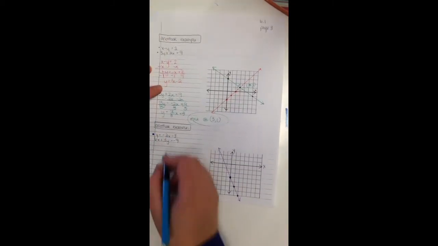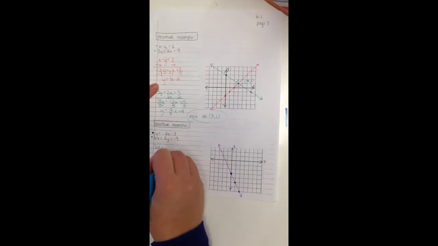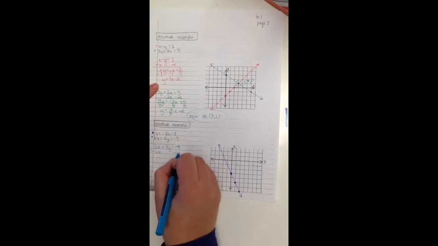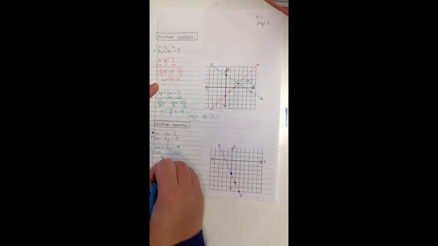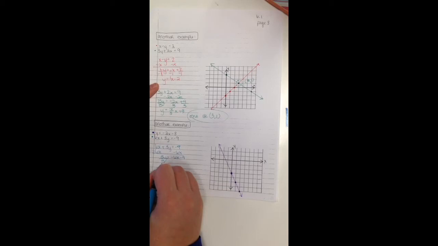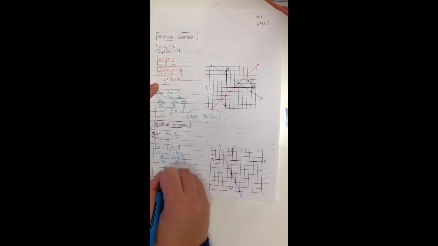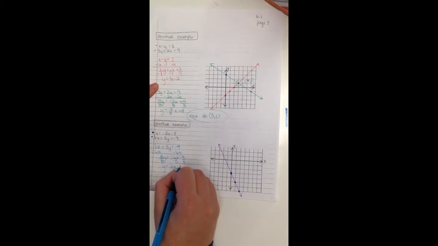I'm going to do the next one in blue. This one is not written in slope-intercept form, so I have to do a little algebra first. I have 6x plus 3y equals negative 9. I'm going to move the 6x to the other side. I have 3y equals negative 6x minus 9. Divide each term by 3. And I get y equals negative 2x minus 3.